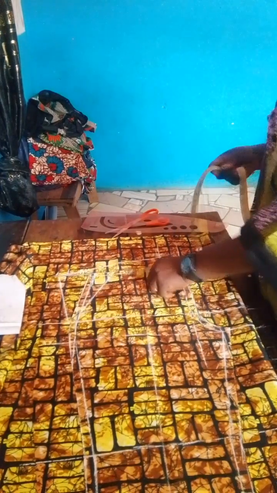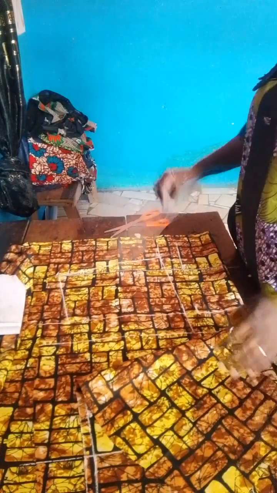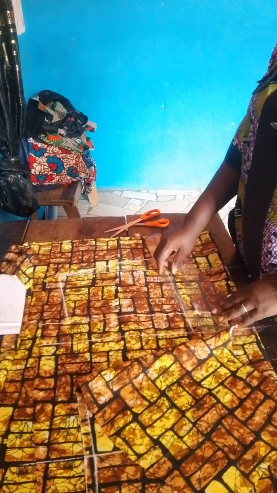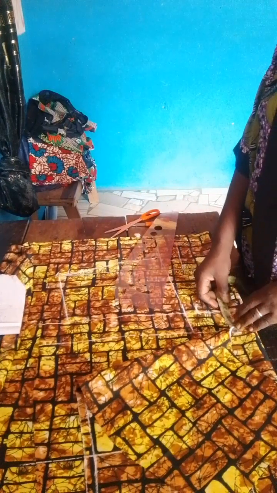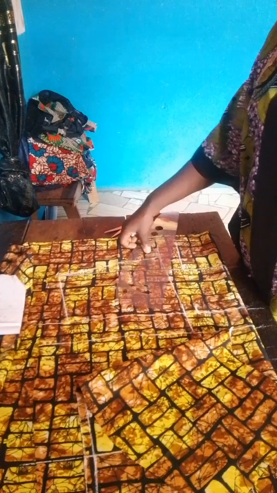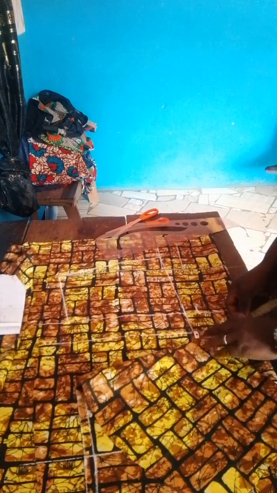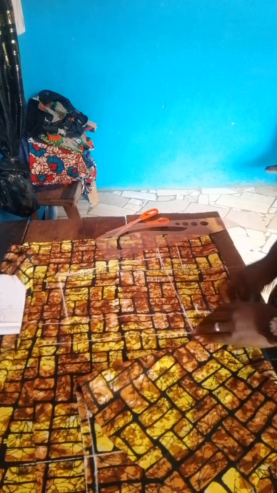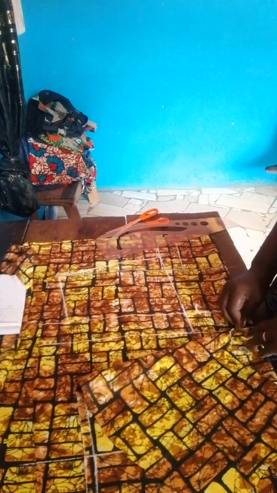Then the next thing for me now is to get the accurate measurements. You get your accurate measurement for your hip. Then the next thing you do, you make your curve. Your back curve.